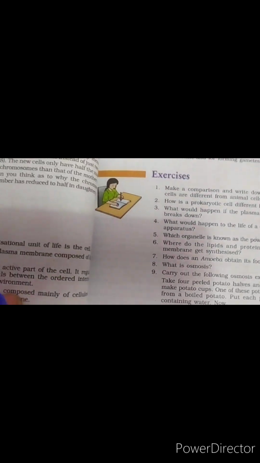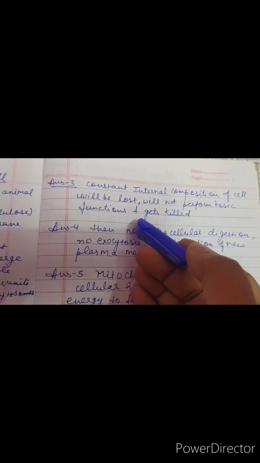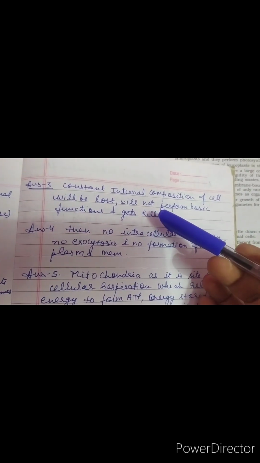Next, question number 3 is: what would happen if the plasma membrane ruptures or breaks down? So let's see what happens. The plasma membrane is present in both animal and plant cells and acts as the boundary line for the cytoplasm of the cell. It binds the cell and gives it protection, mechanical strength and rigidity. It is semi-permeable in nature, and it also maintains the constant composition inside the cell, which is also known as homeostasis.